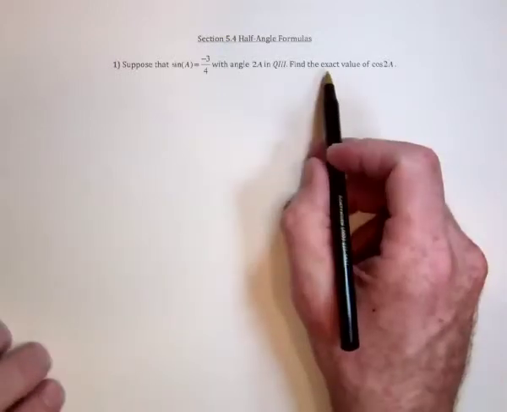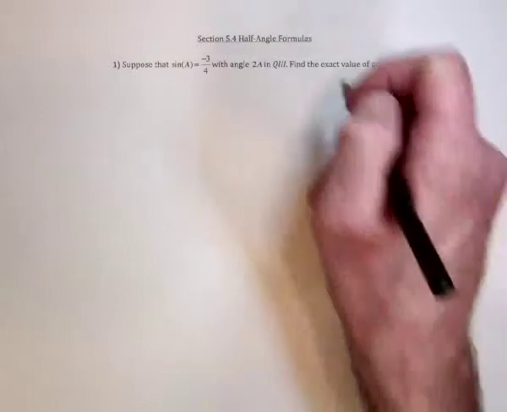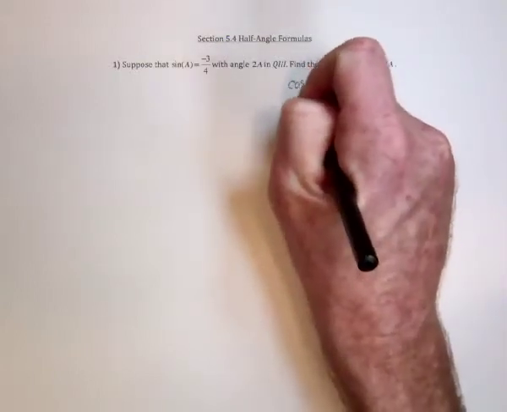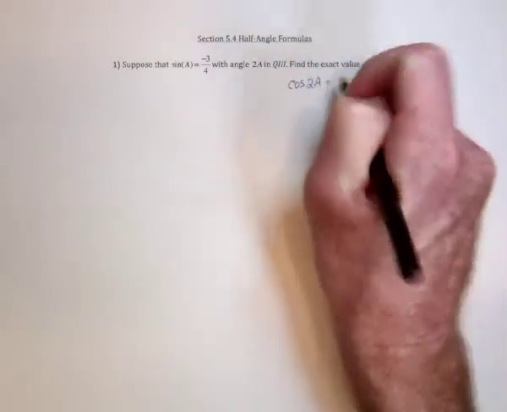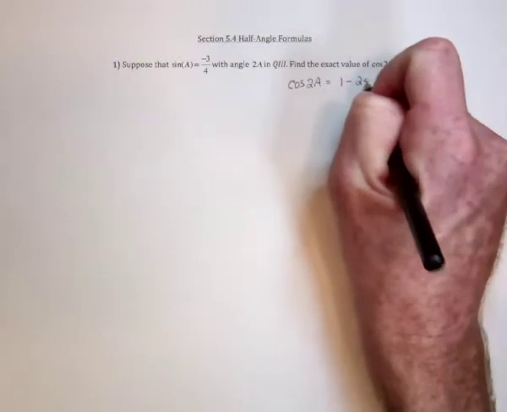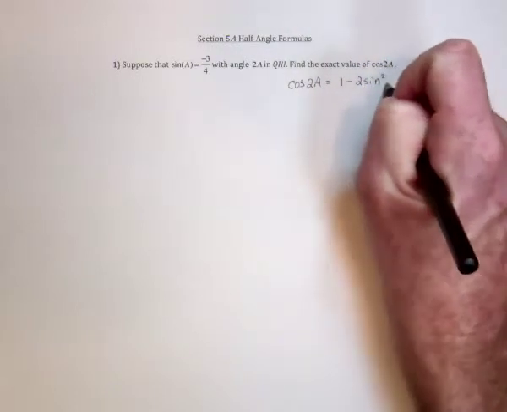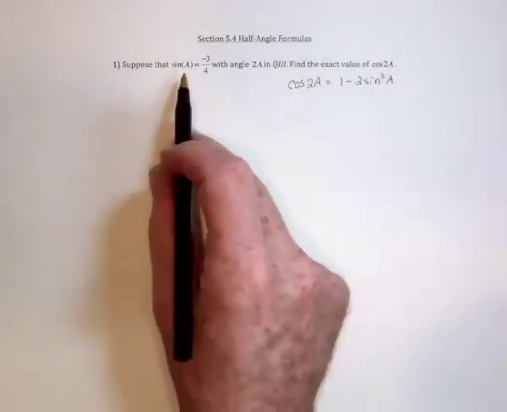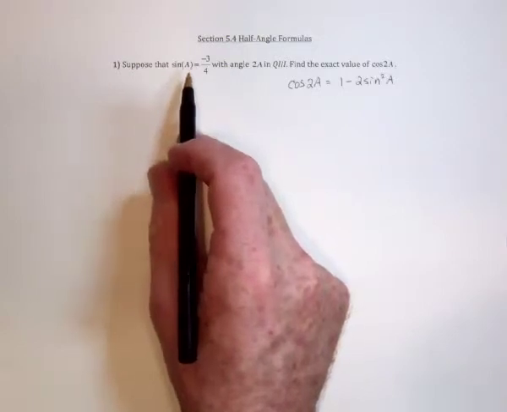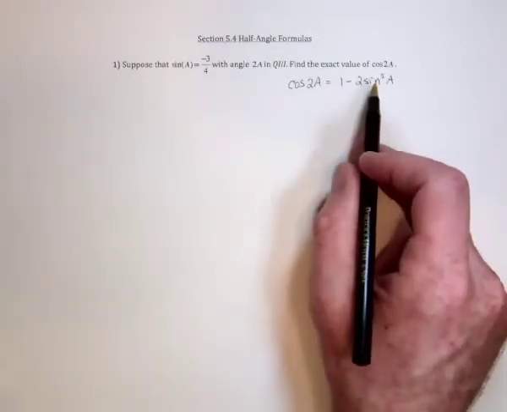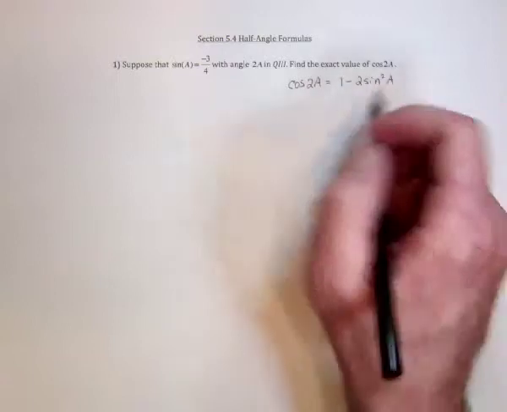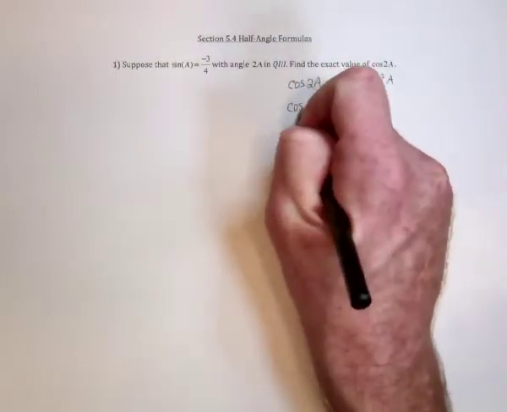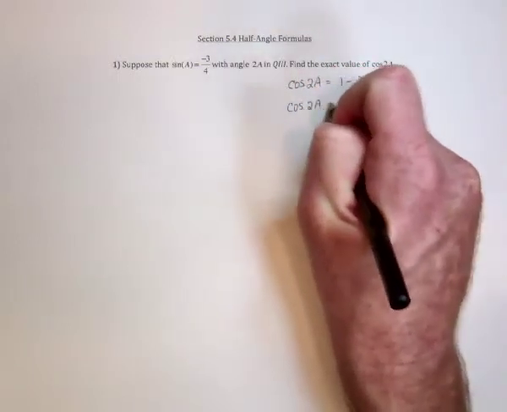So in order to find the exact value of cosine of 2a, we're going to need to use a trig identity for cosine of 2a, which is going to be 1 minus 2 sine squared of a. Since we have the value of sine of a, we can just substitute that in here. If you ever forget this formula, well, hopefully you remember this one.